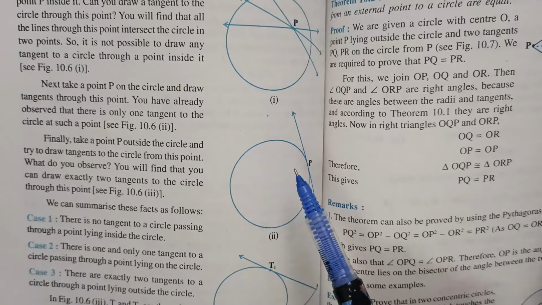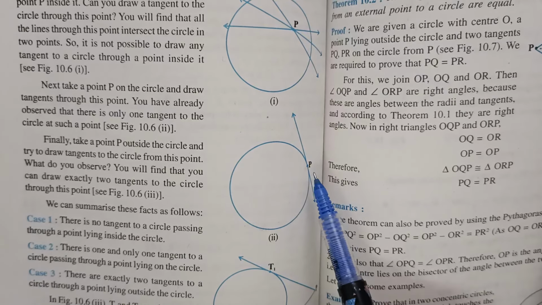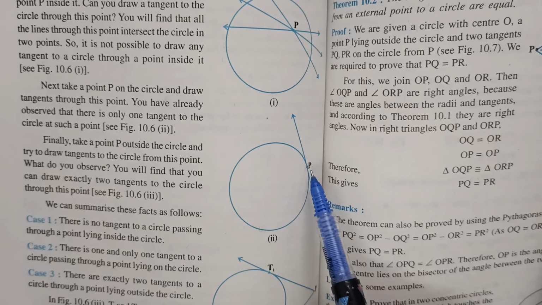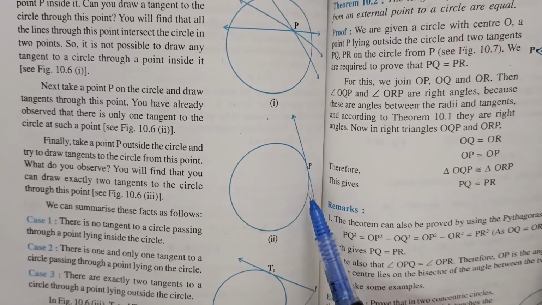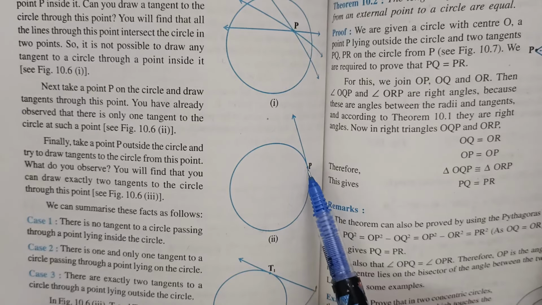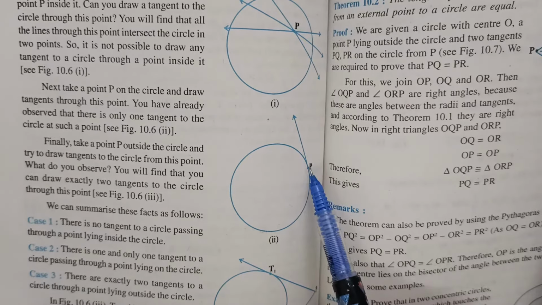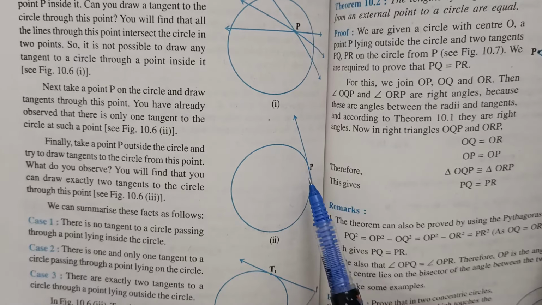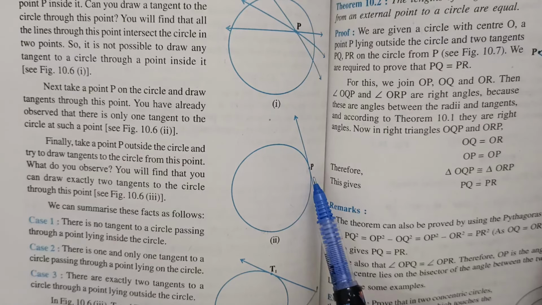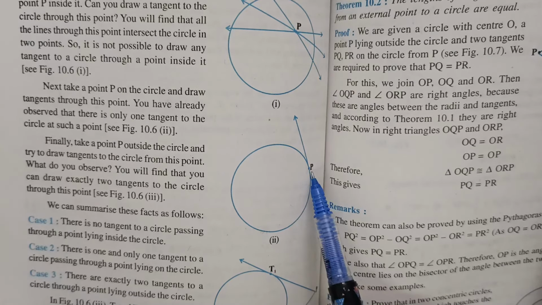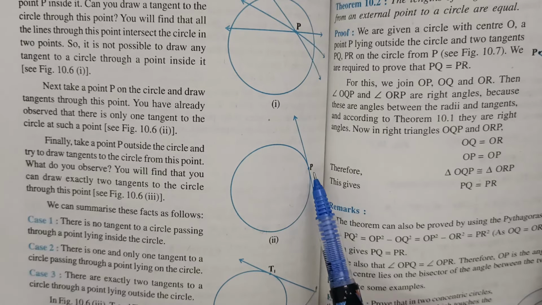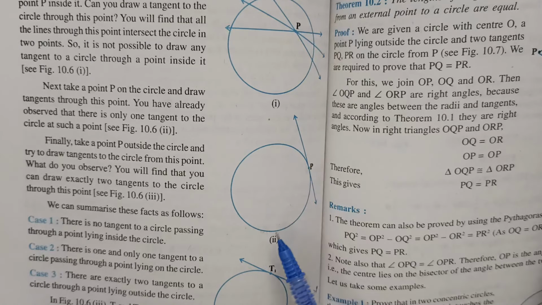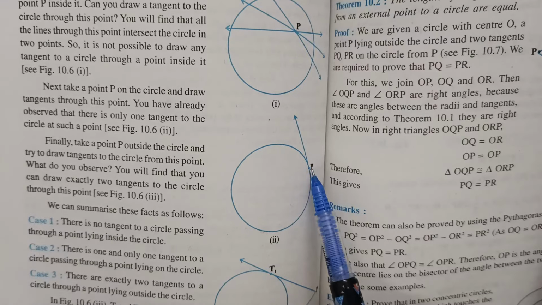Second, suppose that we take a circle, okay, and take a point P on the circle. Now draw tangents through this, or draw lines through this point. What will you find? You will find that you can draw only one tangent to a circle at such a point. Okay, so what do you observe? That there is only one and only one tangent to a circle passing through a point lying on the circle.